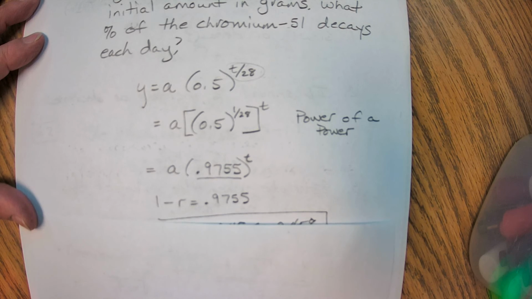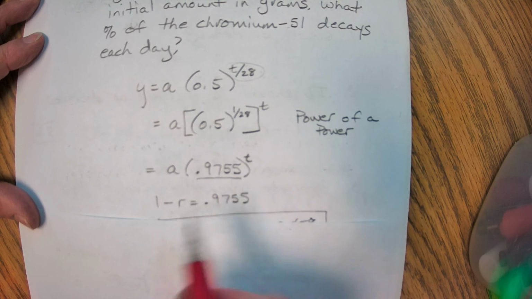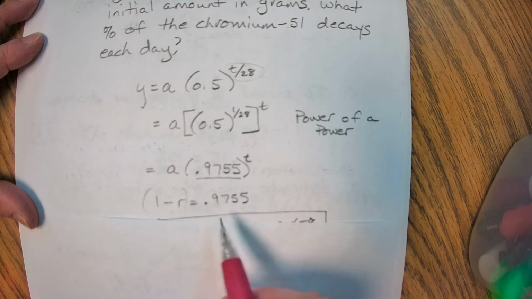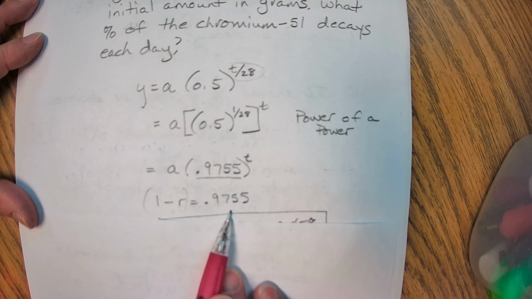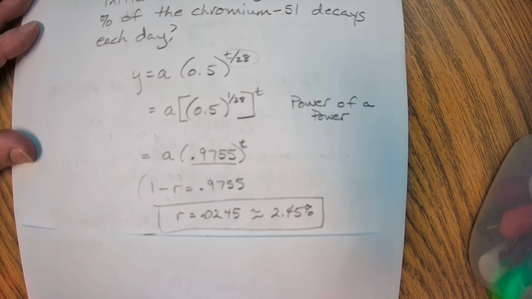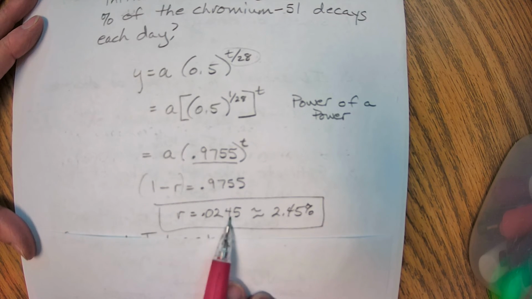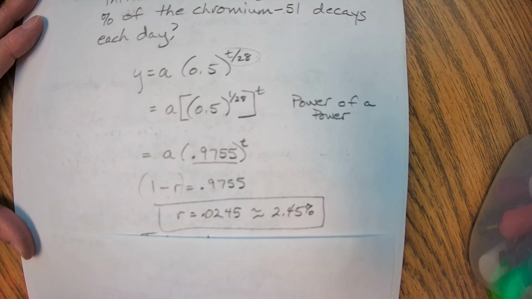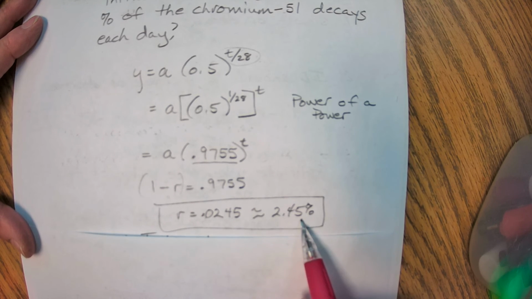But don't forget that this really represents 1 minus r, because that's part of the decay model. And if 1 minus r is 0.9755, that means that r is 0.0245 or 2.45%. And that's how much decays each day.